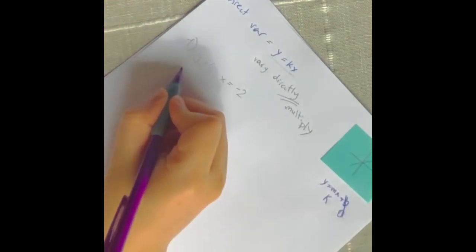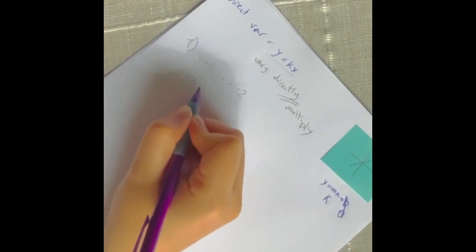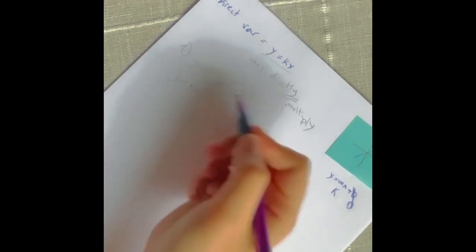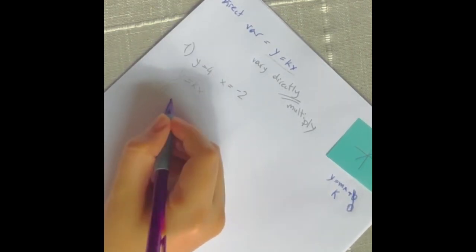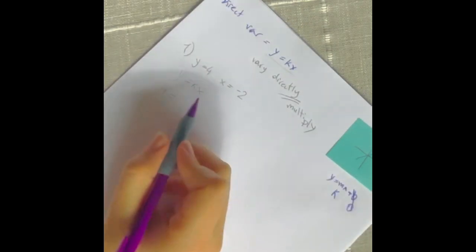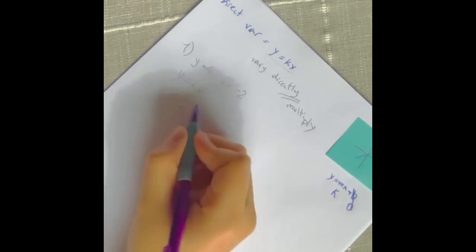So let's write it down, y equals kx, and start the problem. Y is 4. We don't know k, so let's leave that blank. X is -2, and then k. From here, we just solve for k, just like any other equation.